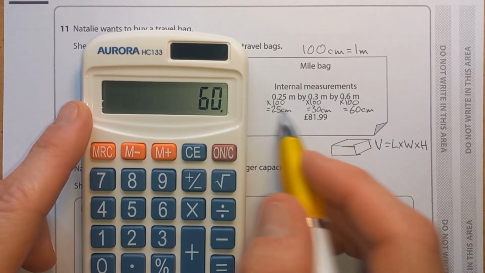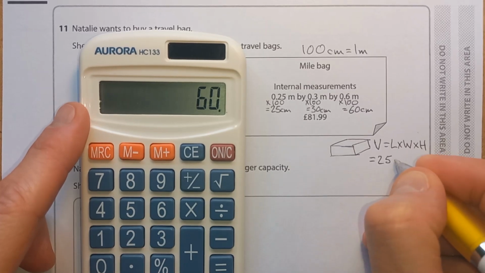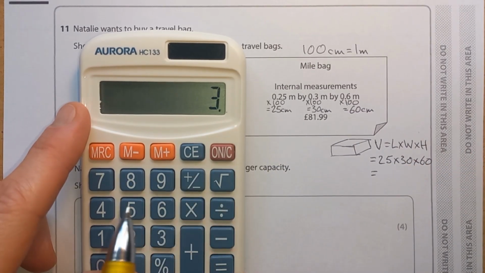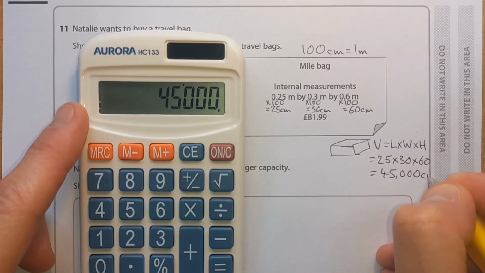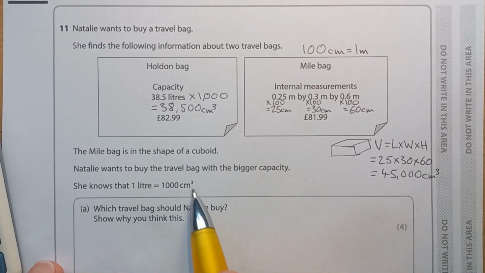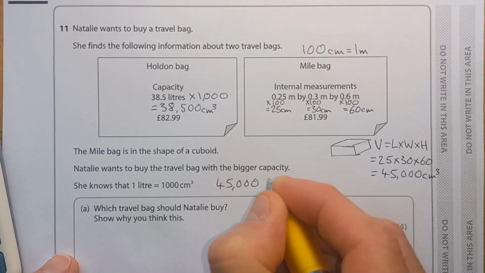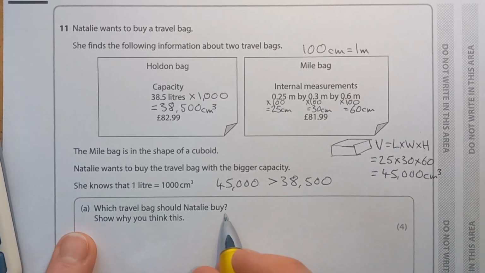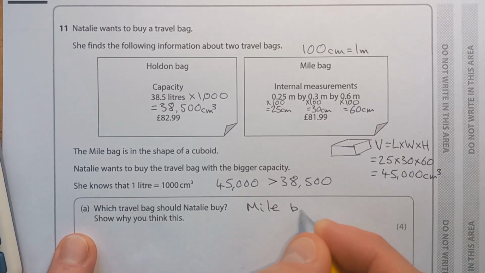So for our volume, we multiply them together. Doesn't matter which order. So we can do 25 times 30 times 60. And we get 45,000 centimetres cubed. Now, Natalie wants to buy the travel bag with the bigger capacity. Well, 45,000 is bigger than 38,500. Which travel bag should Natalie buy? Mile bag.